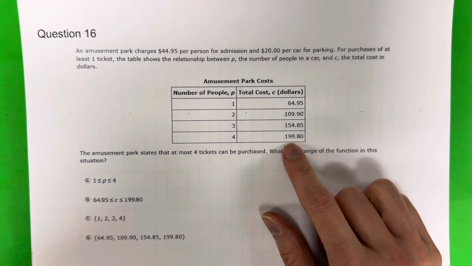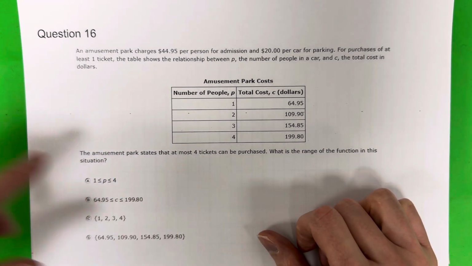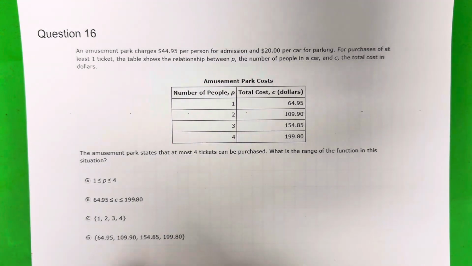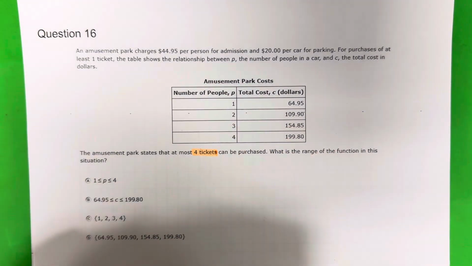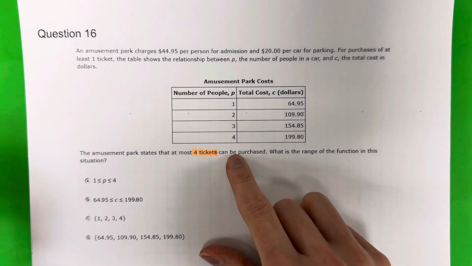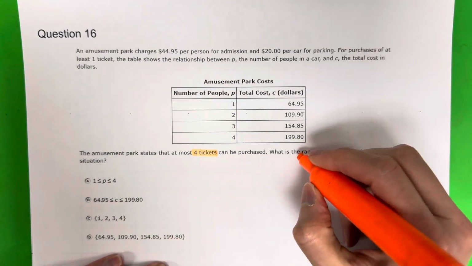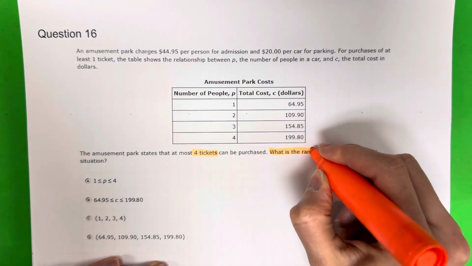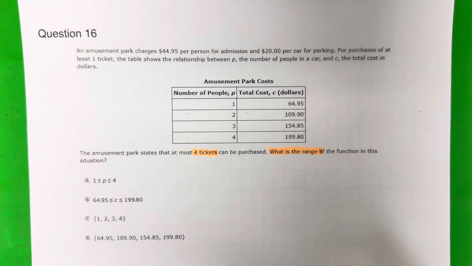The next part says the amusement park states that at most 4 tickets can be purchased. So there is a limit here. You can buy 4 tickets maximum. That makes sense because my table just went up to 4. There's no more than 4. They ask, what is the range of the function in this situation? So they just want to know the range.